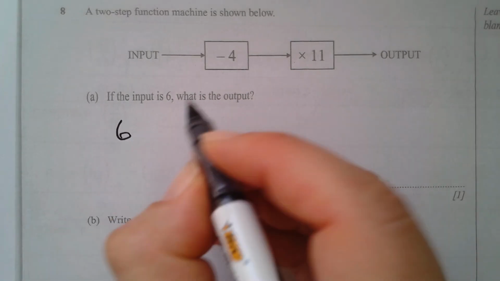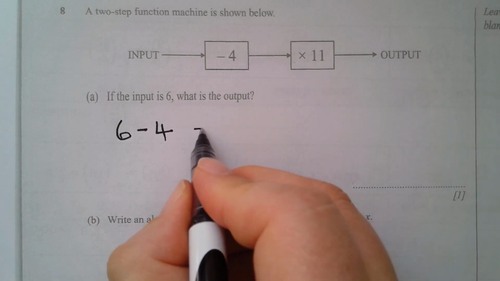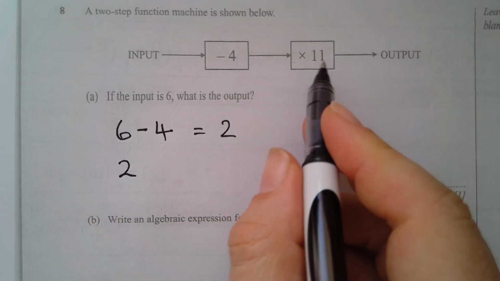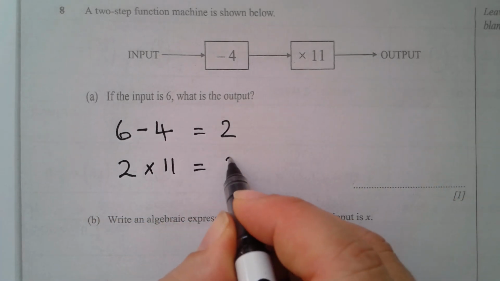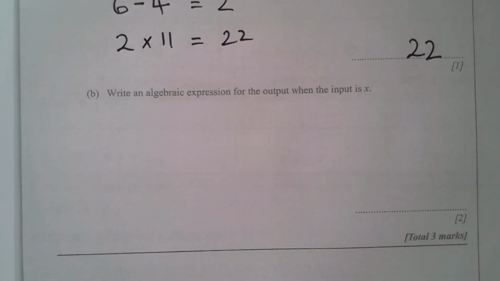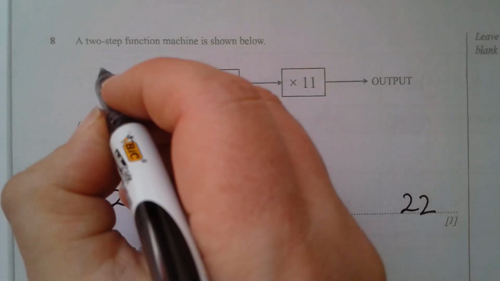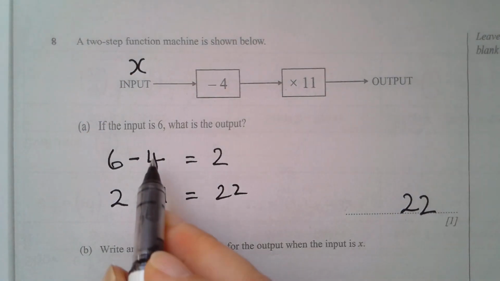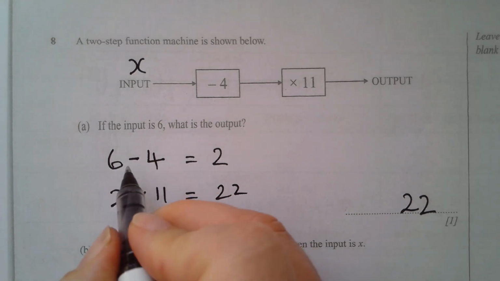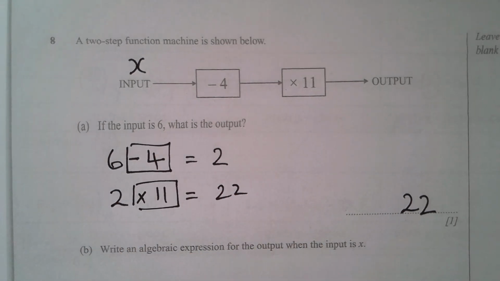We start with 6. What do we have to do? We have to subtract 4. Write an algebraic expression. So this time we're putting in x here and we're doing these 2 steps. So this is our first step there and this is our second step here. We still need to do that.